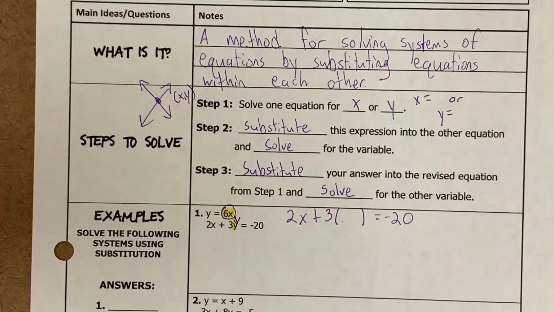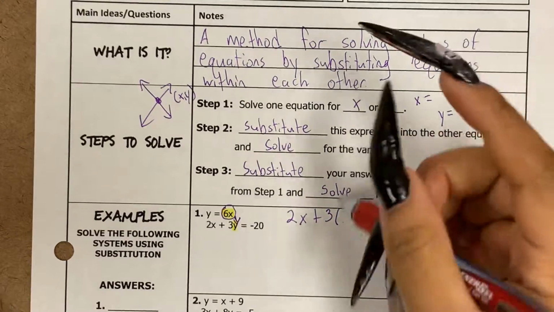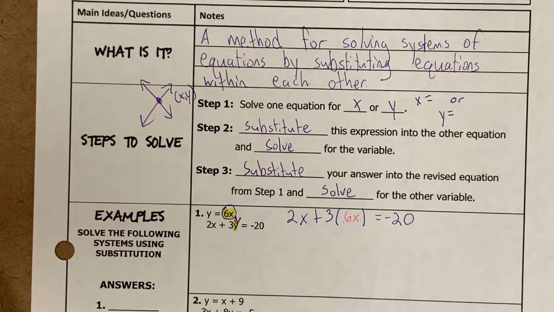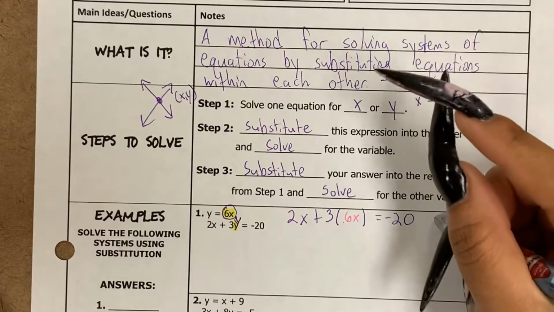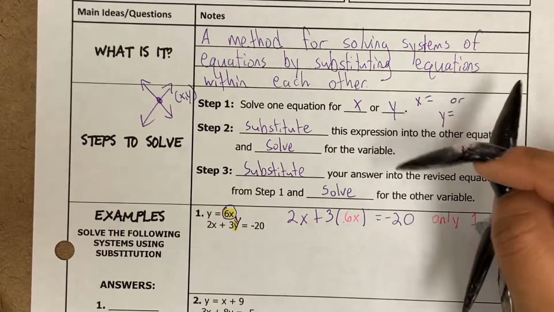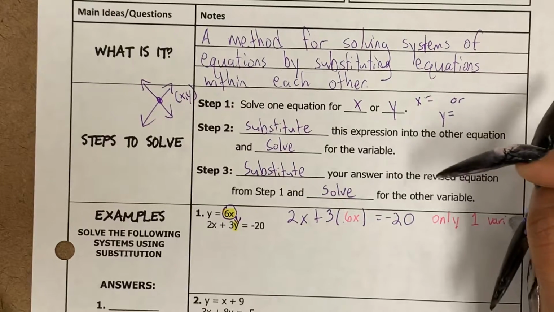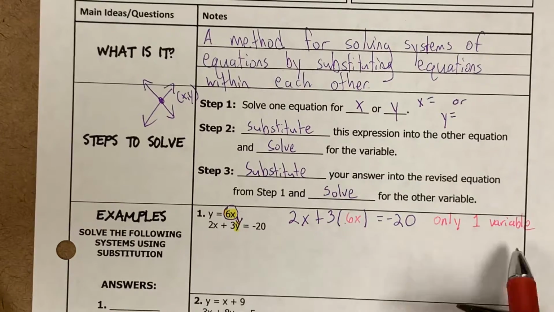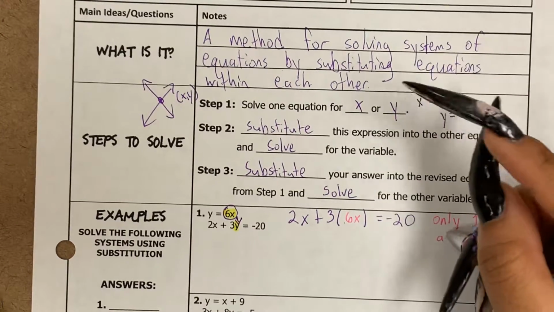So what does y equal? 6x. So once you get to this step, you should have only one variable. So you should see all x's or all y's.